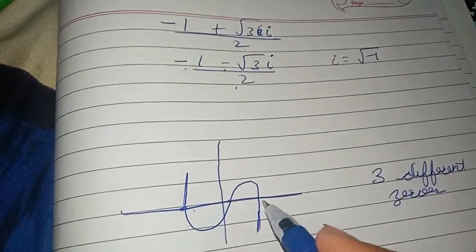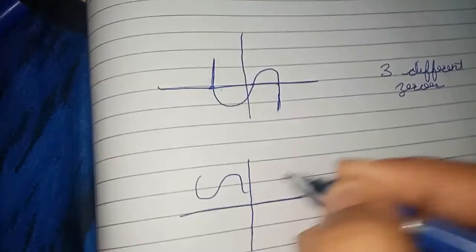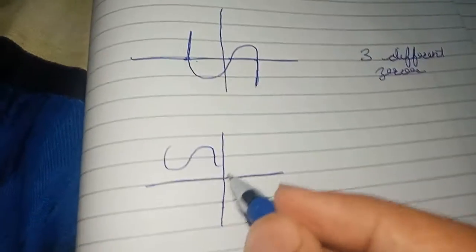Now similarly I will show you one more case where no real roots exist. Here see, it is not intersecting the x-axis, therefore no real zeros.